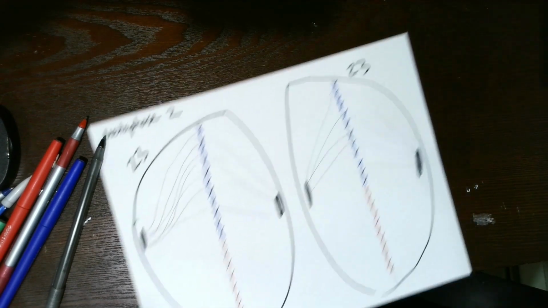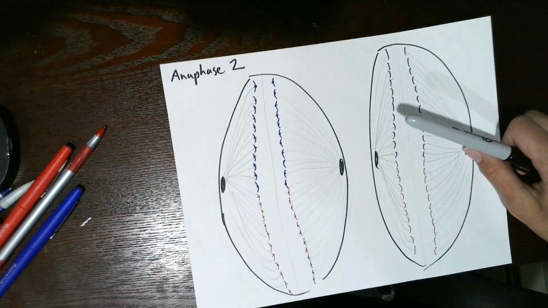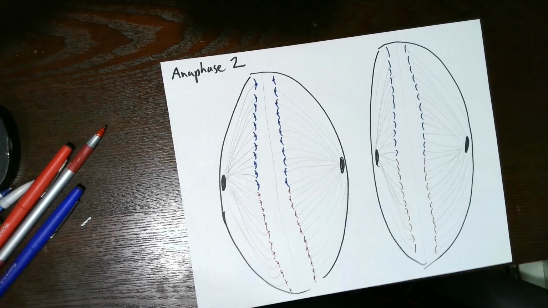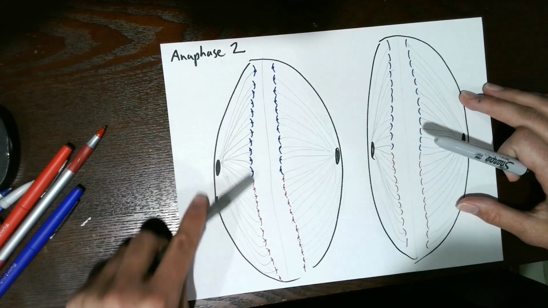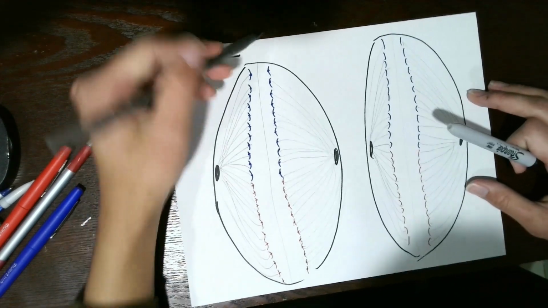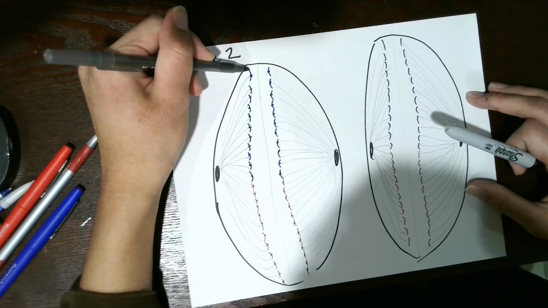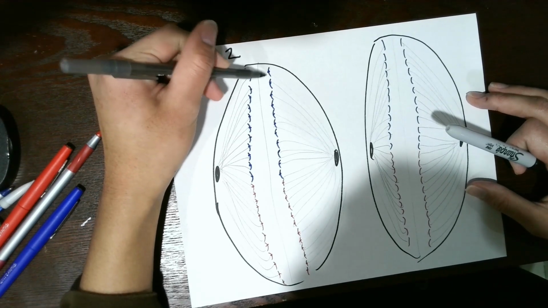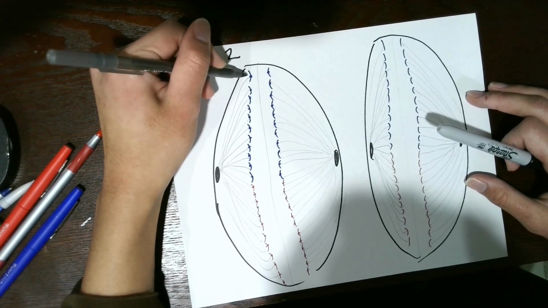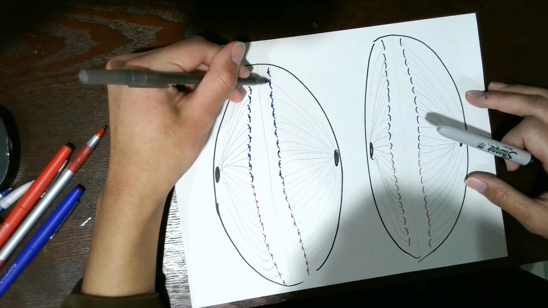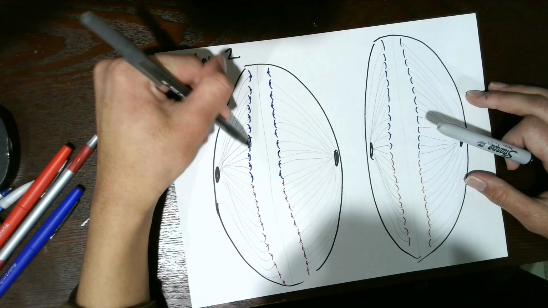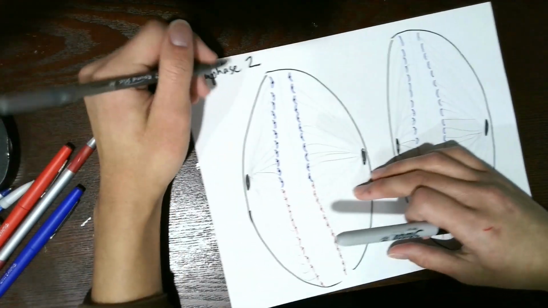Finally, we go to anaphase 2. And once again, the spindles are pulling the chromosomes apart. But if you notice here, the chromosomes get pulled apart, but the centromeres also get pulled apart. So now each one of these dots is a centromere, so each one of these little twigs is a chromosome, which means that our chromosomes, in theory, are doubling here because we're splitting apart the centromere.